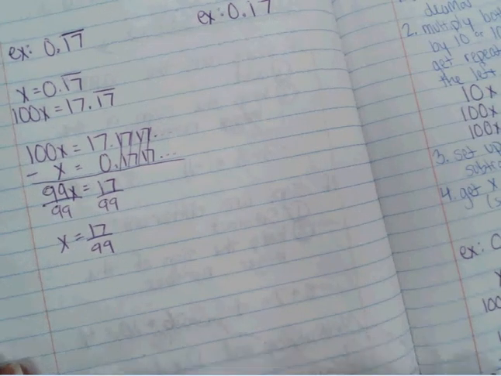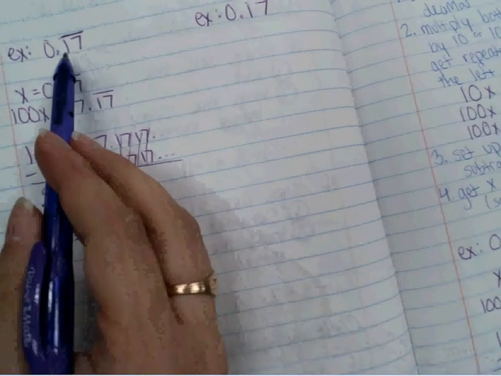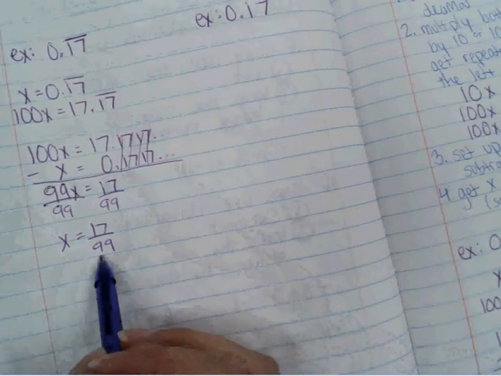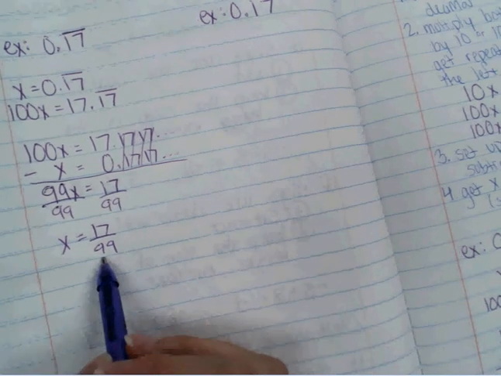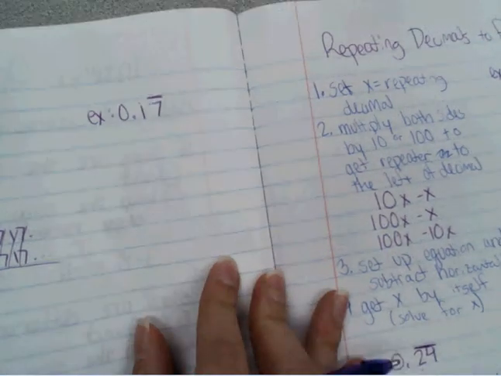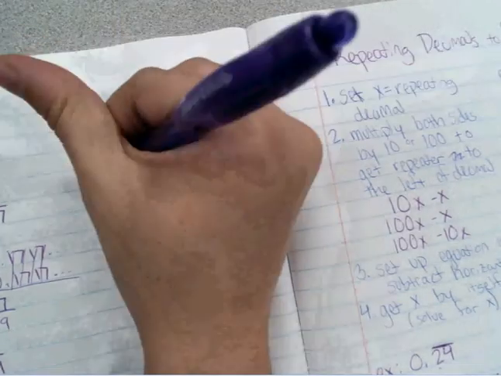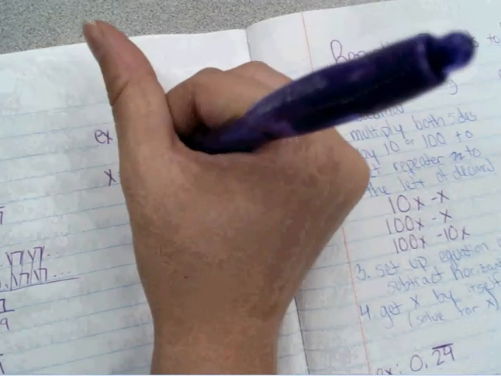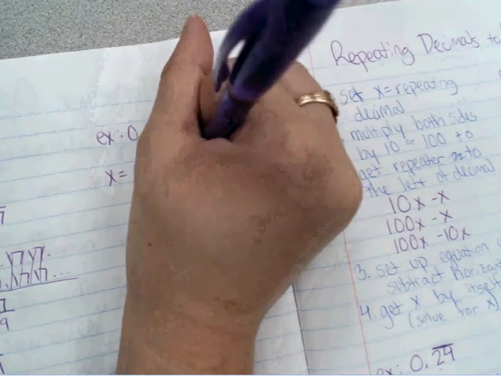You may have noticed a pattern. If all the digits repeat, we just put 9s on the denominator for however many digits repeat. If we look at this next one, this one's a little different. But again, x equals 0.1, which is the 7 repeating, so I'm going to put a few 7s.